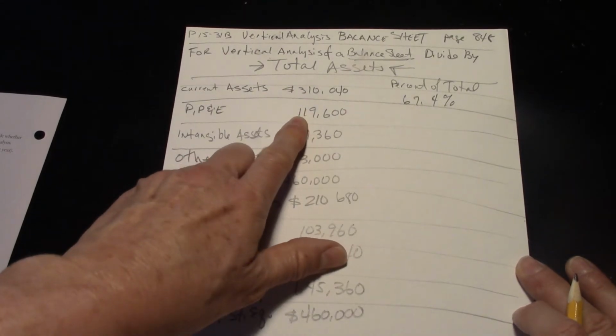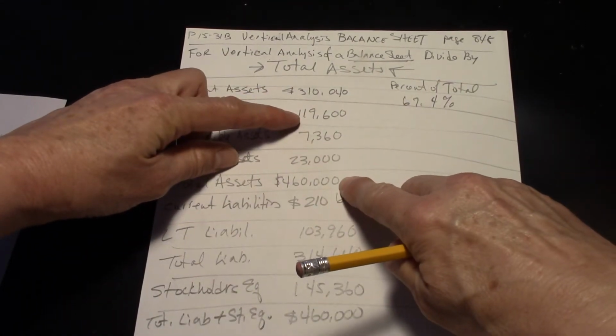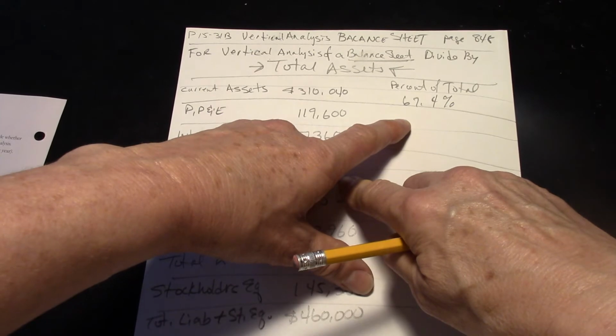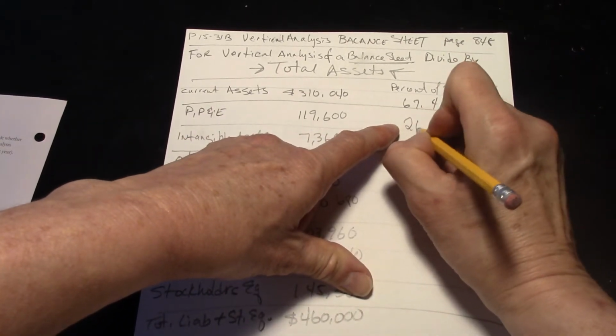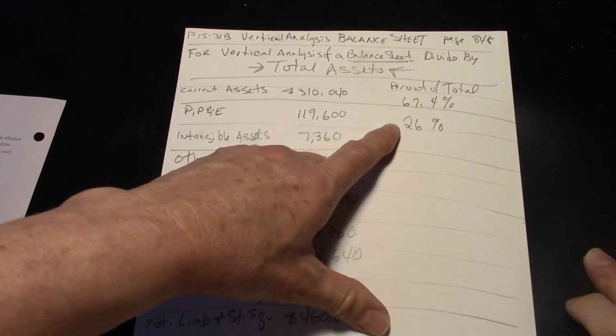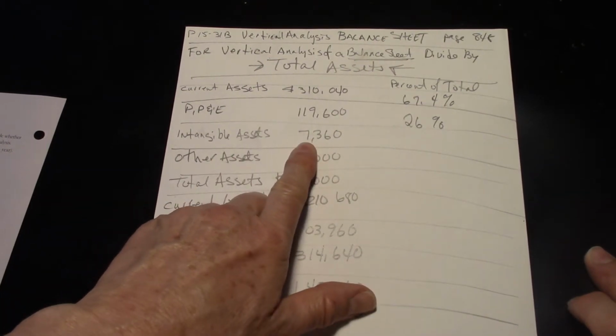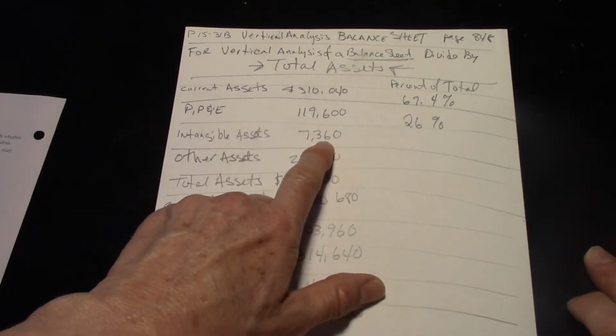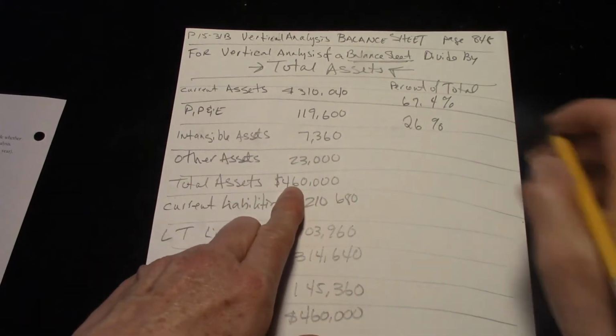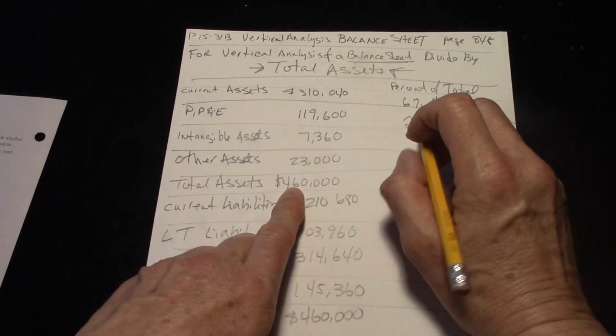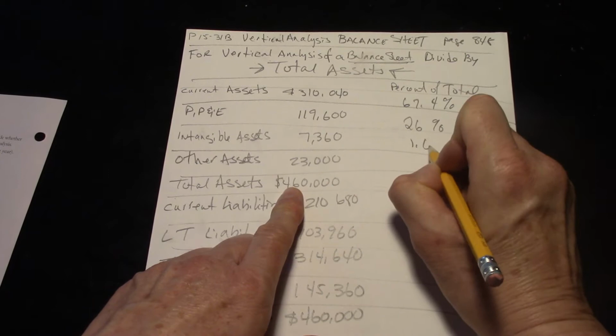PP&E, 119,000 divided by 460,000 means that PP&E is 26% of total assets. Intangibles, there's 7,360 worth of intangibles. Divide that by 460,000. You come up with 1.6%.